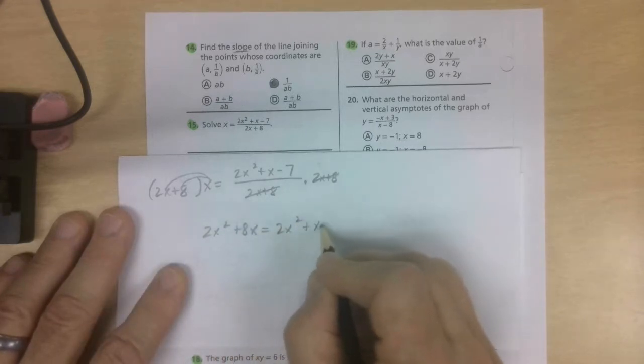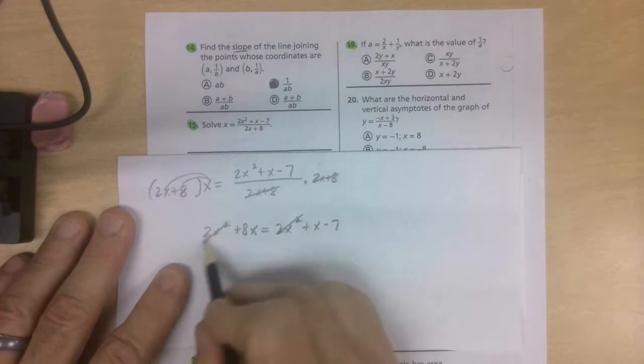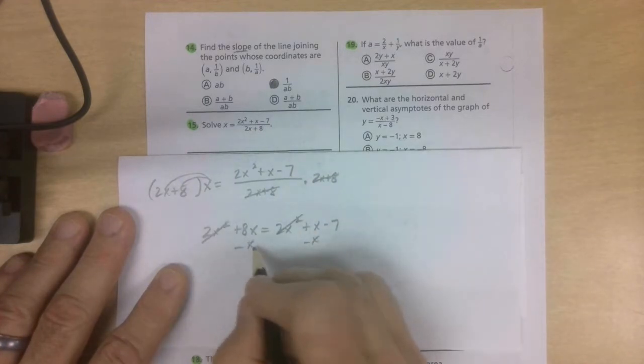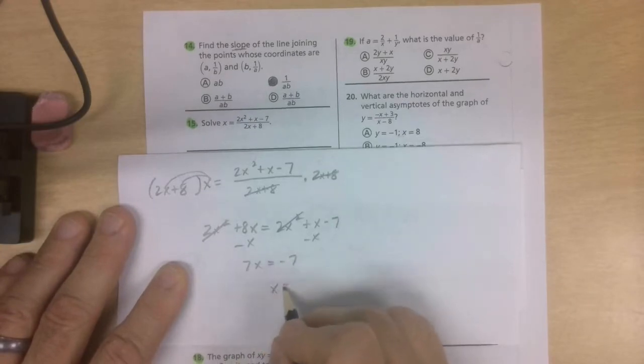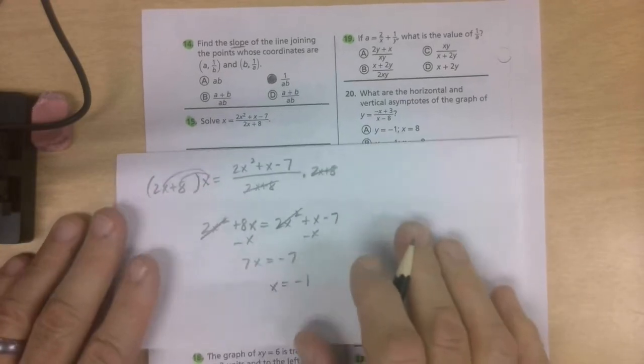2x squared plus x minus 7. These will cancel. Subtract x, so I get 7x equals negative 7. So divide by 7, x is negative 1.